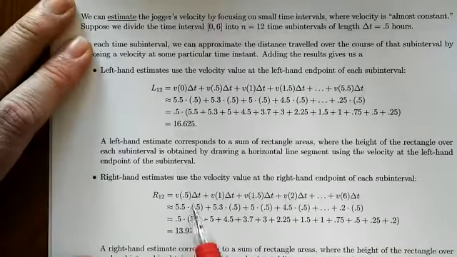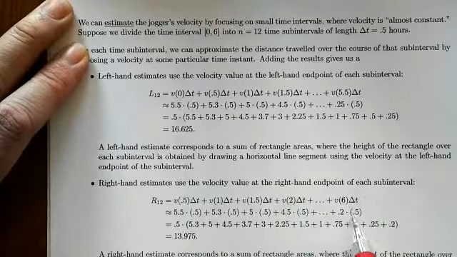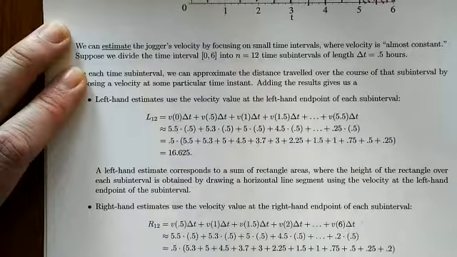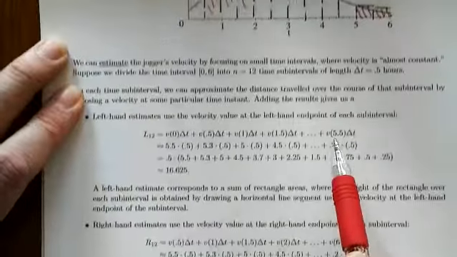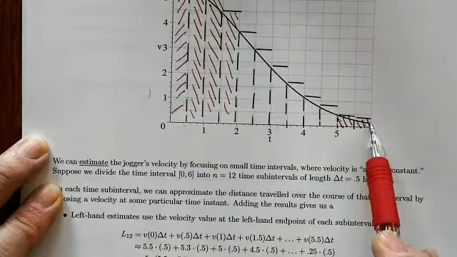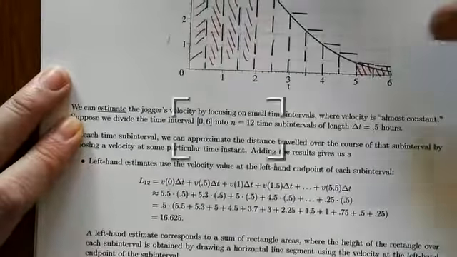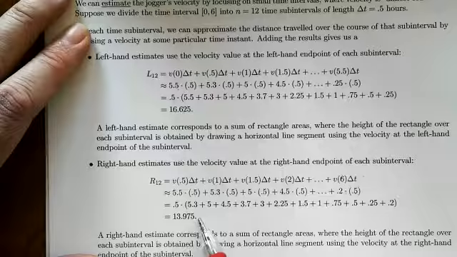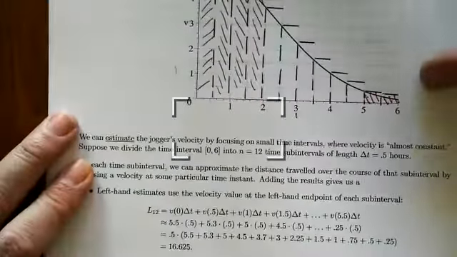So I once again estimated these values from the graph, and you can see how many of the values are the same as above, but the last one, the last rectangle, the height was a little bit smaller. The last rectangle, when I did a left-hand estimate, was 0.25, but when I used the right-hand estimate, I used 0.2. I added these quantities together and I got 13.975, which is less.